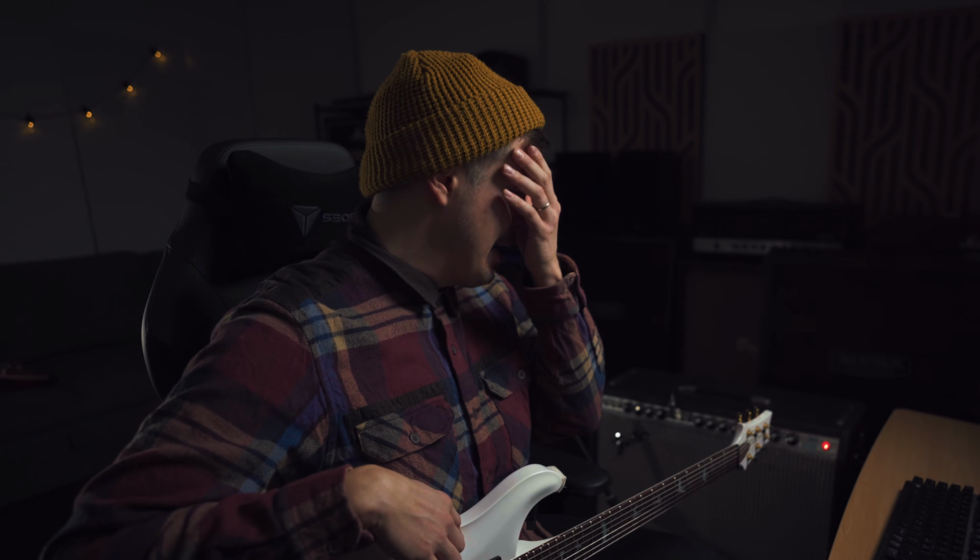There's a certain smoothness to that pick attack. There's a sustain that really, I feel like with modelers many times, if I want to get a really nice clean sound, I have to use a compressor in front to kind of get this long sustain and this snappy attack for that clean sound. Just doesn't happen with a real amplifier.